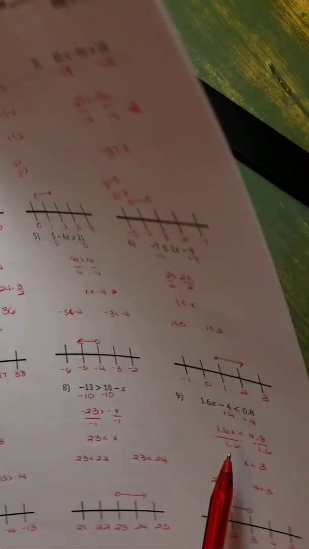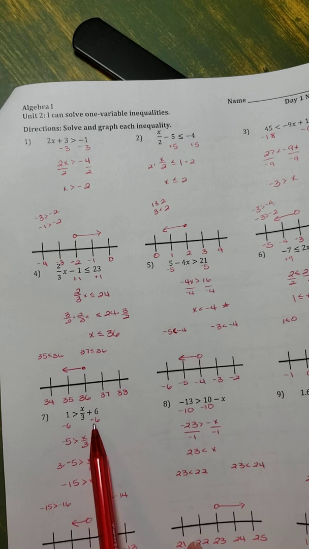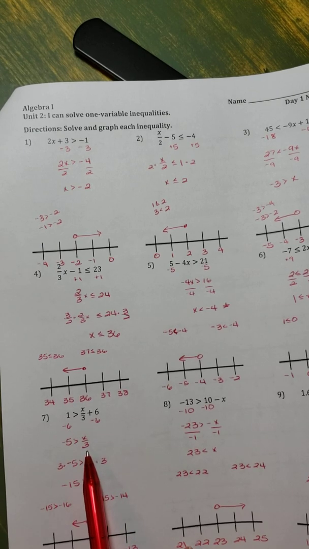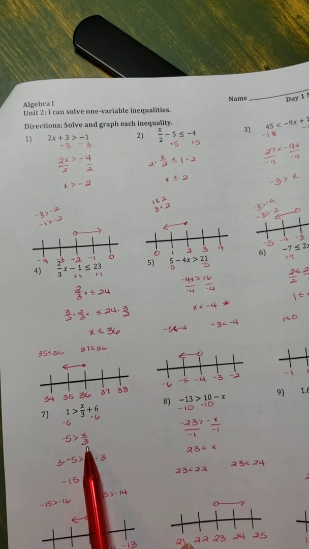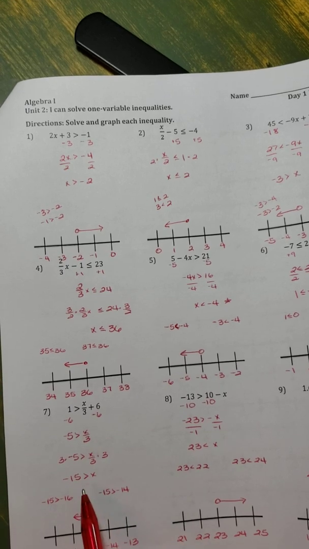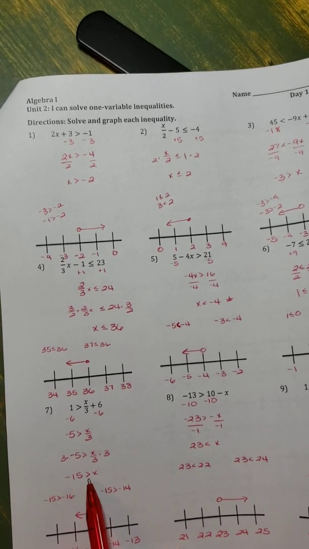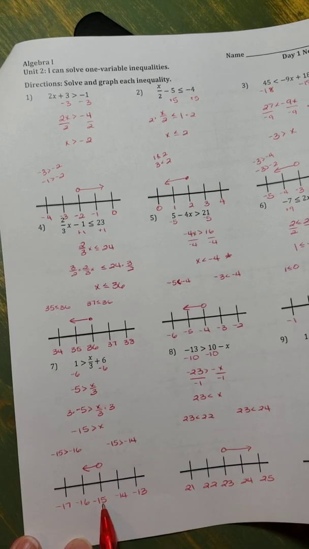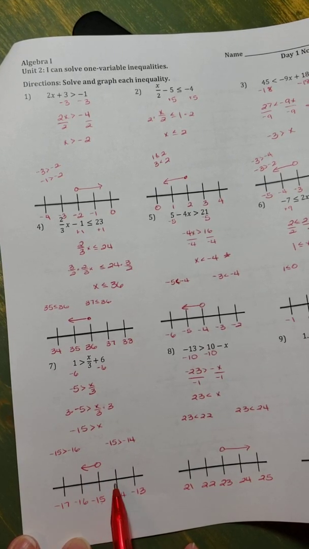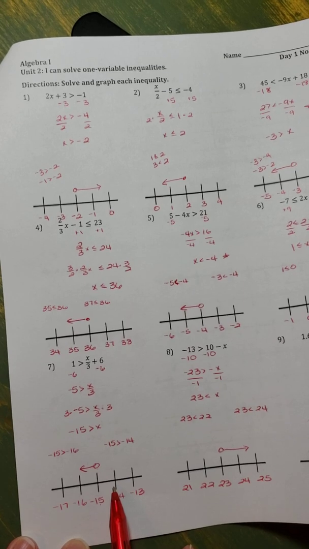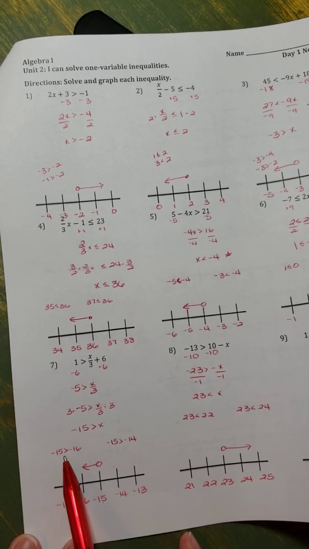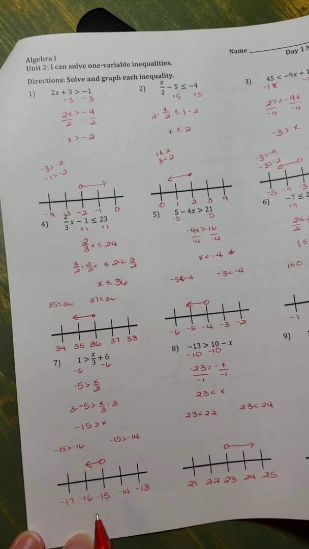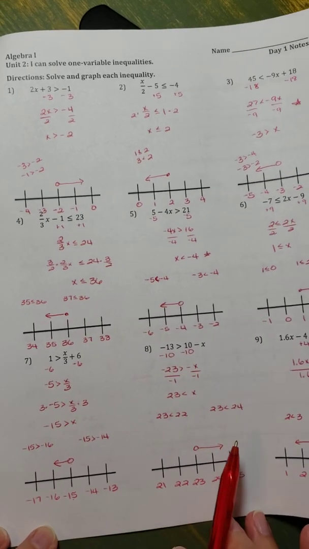In question 7, subtract the 6. I have to get rid of the fraction, so I multiply by the reciprocal of 1/3, which is 3. So I have the statement -15 is greater than x. Put an open dot on -15. I test -16 and -14. The true statement is that -15 is bigger than -16, so I'm going to draw my arrow pointing towards the -16.